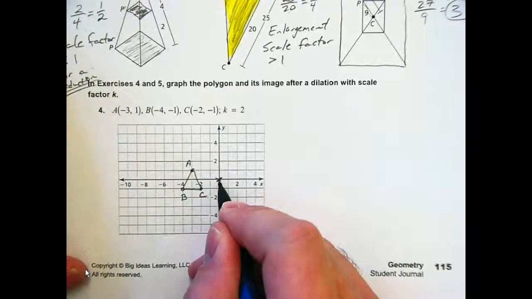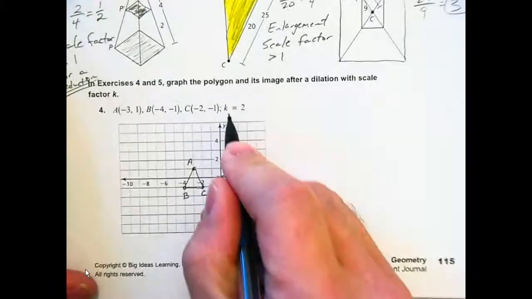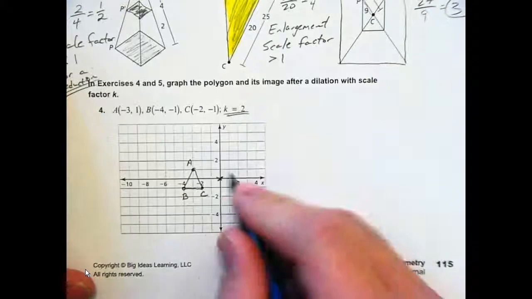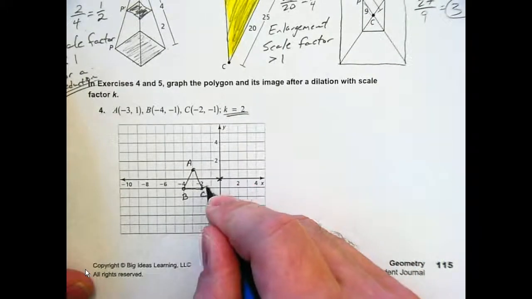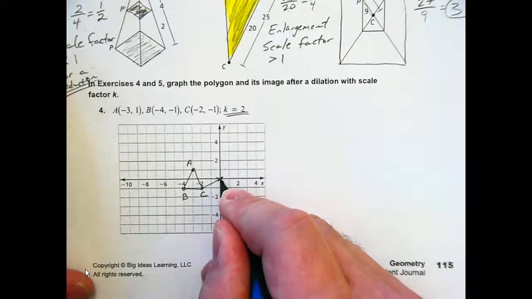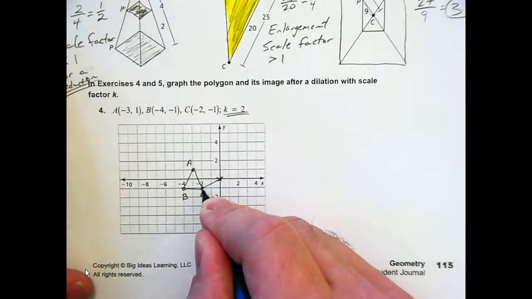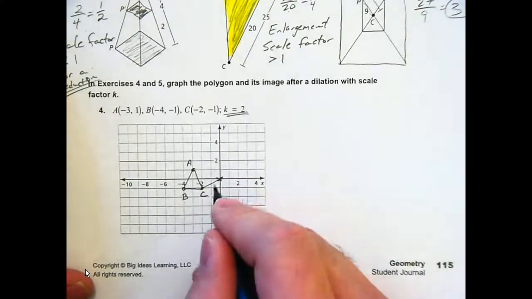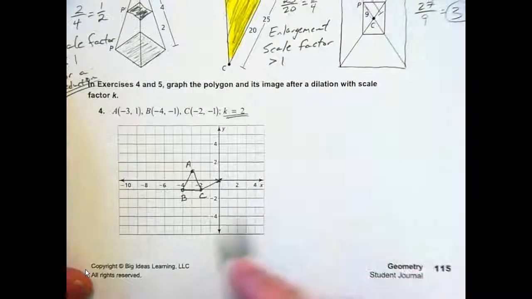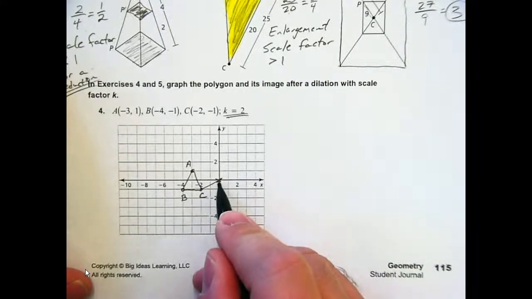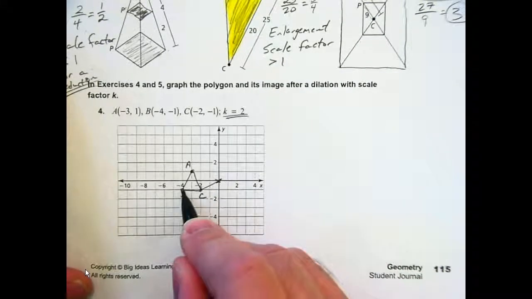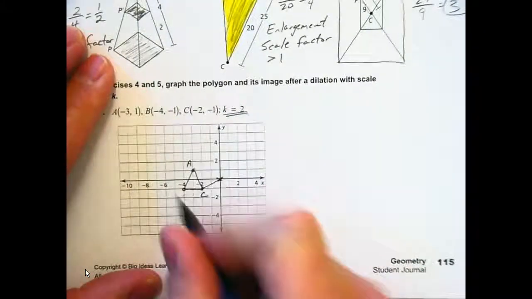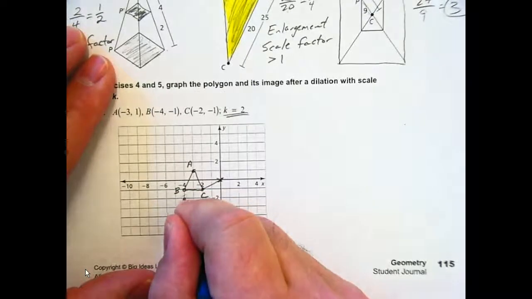It has a center of dilation with a factor of 2, meaning if you look at this distance from the center of dilation to C, it's got to be twice that length away. A good way to do that was to think of slope. So I go over 2 and down 1. I'm going to go over 2 more and down 1 more. And my point is exactly where I need to put it. That would be C prime.